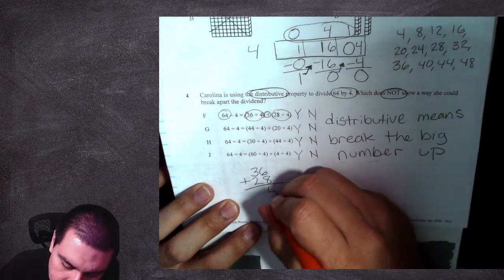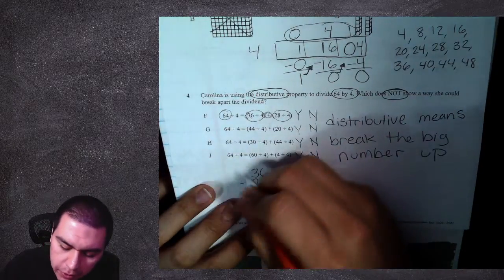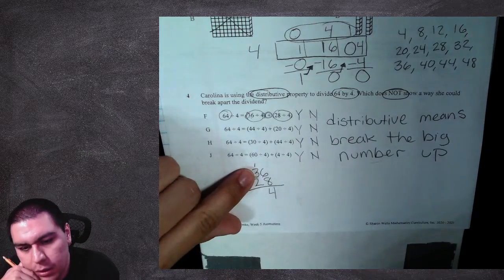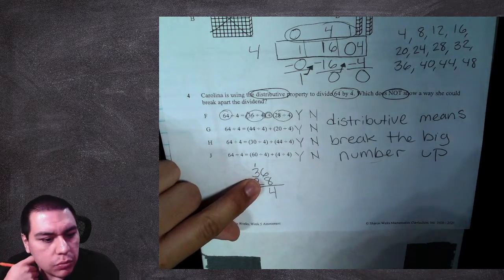Okay. I'm going to put a 4 at the bottom and carry a 1 over. 3 plus 2.